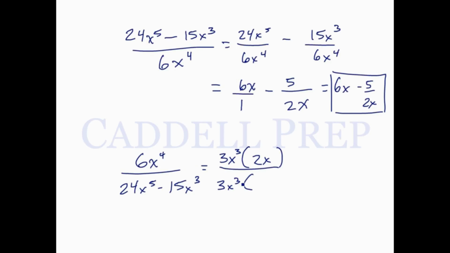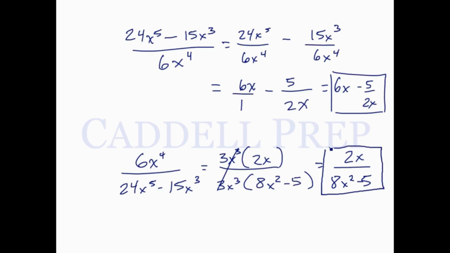24x to the fifth divided by 3x cubed. When we take that out, we're going to have 8x squared. And then from here, 3 goes into 15 5 times, so minus 5. And when we take the x cubed out, there will be no more variable here. And now these cancel, and we simply have 2x over 8x squared minus 5. So they look similar, but we end up with different answers.